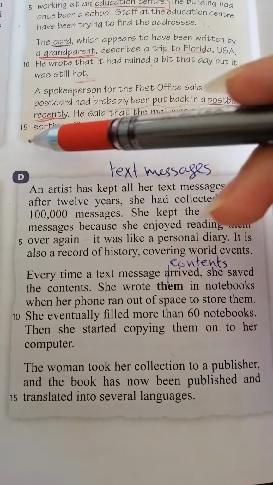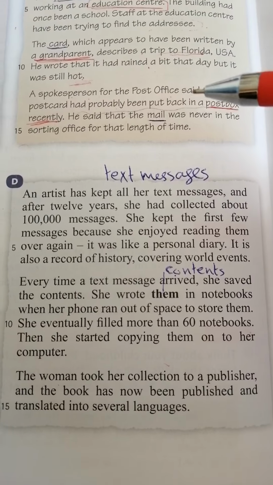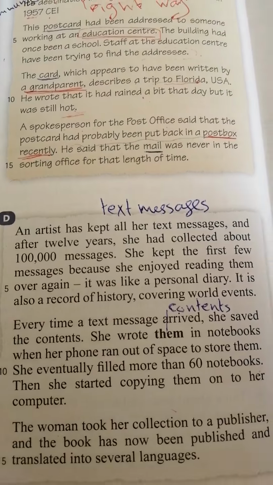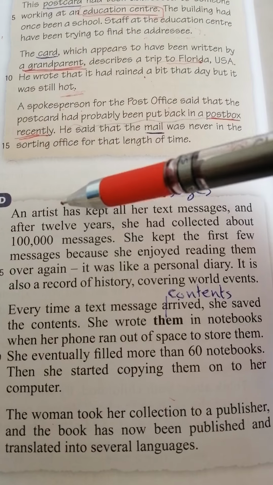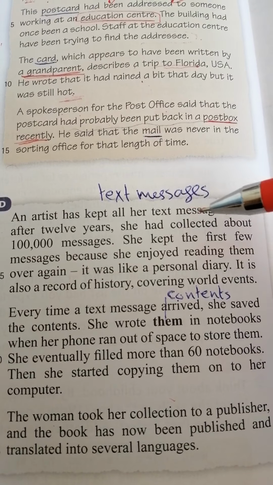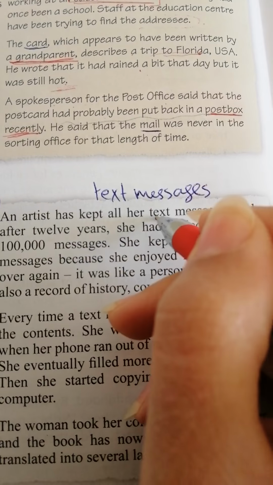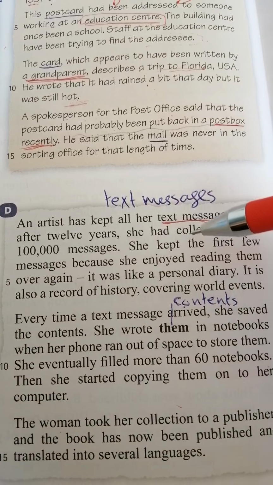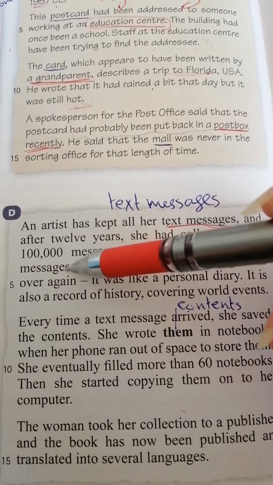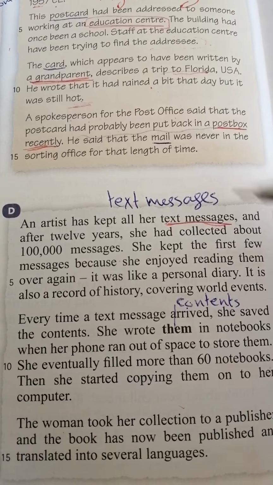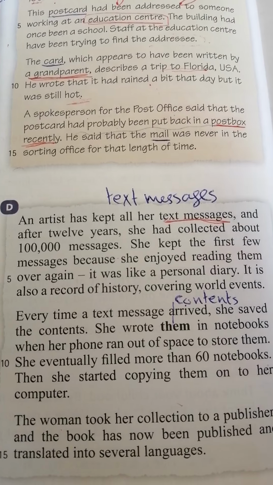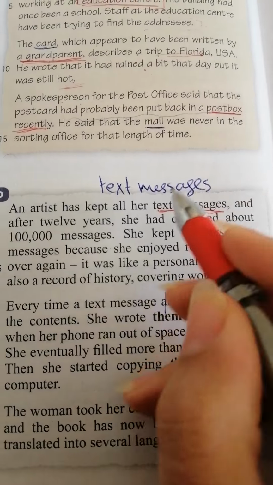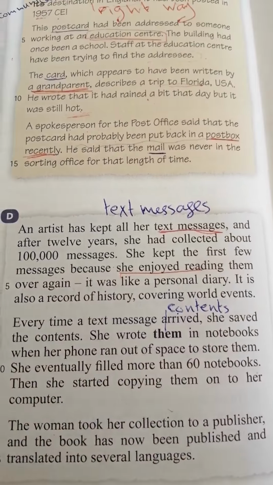Now exercise D, paragraph D, it talks about an artist. Let's see what means of communication she uses. An artist has kept all her text messages, the ones that were sent to her. And after 12 years, she had collected about 100,000 messages. Imagine, she collected 100,000 messages. She kept the first few messages because she enjoyed reading them. She doesn't delete the text messages.